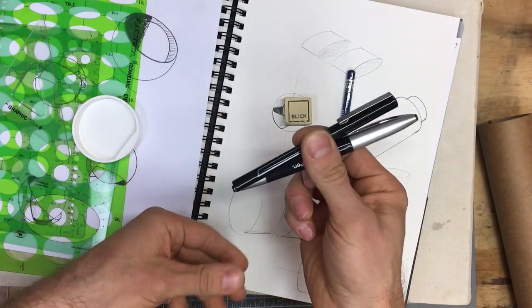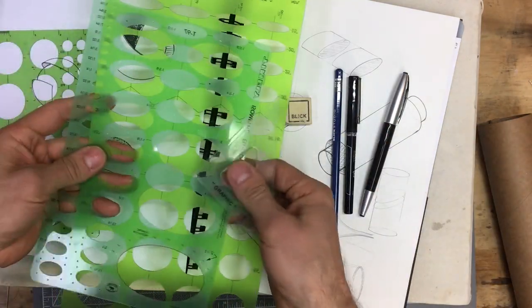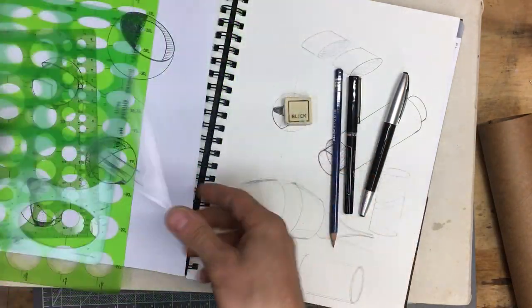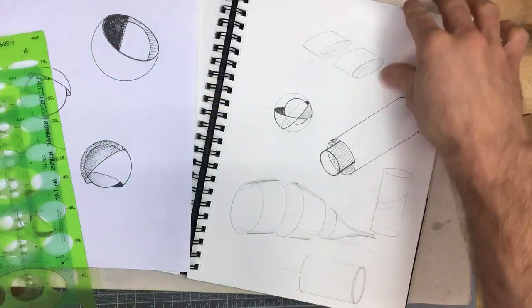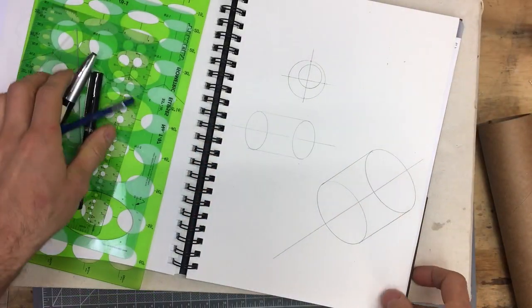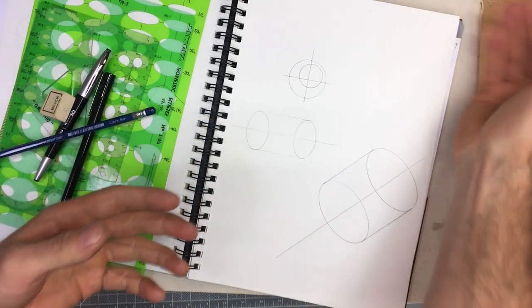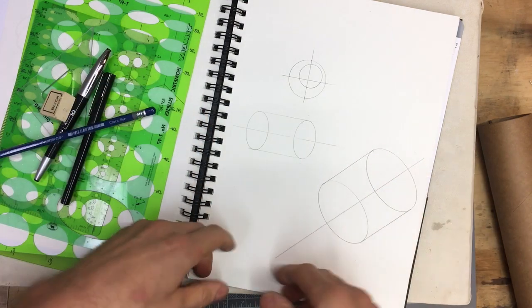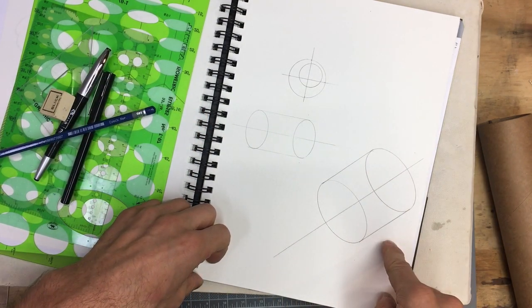I've got my 2 pens handy in case I want to do any darkening. And keep your oval templates handy. I'm also going to use my straight edge. So let's flip over to a blank page here. And my blank page has actually got a couple of drawings begun on it, because I think as I work through these tutorials, I don't want to have to completely start from scratch each time. But we'll do some nesting cylinders down here.